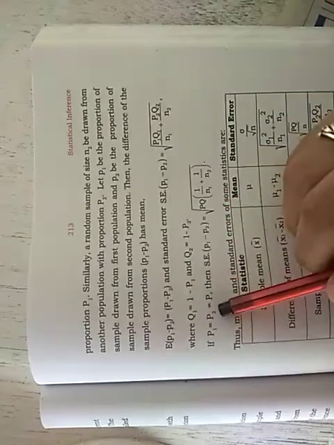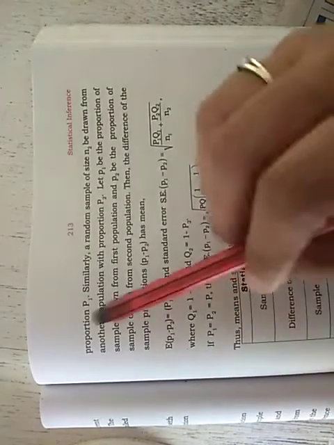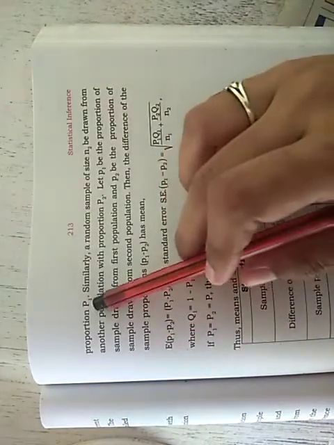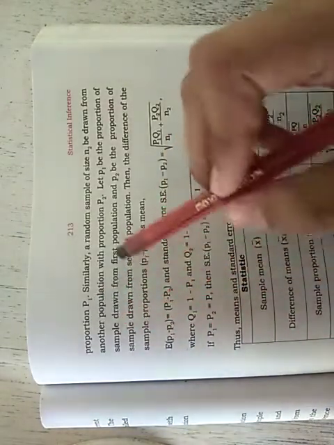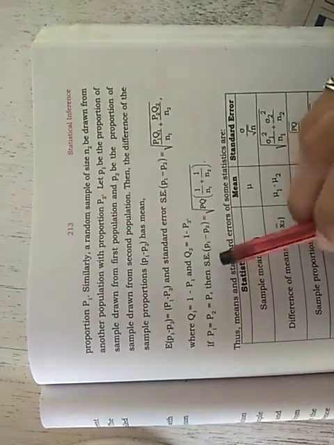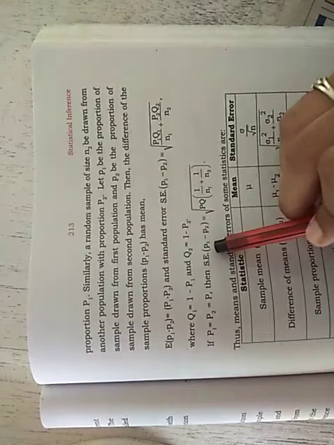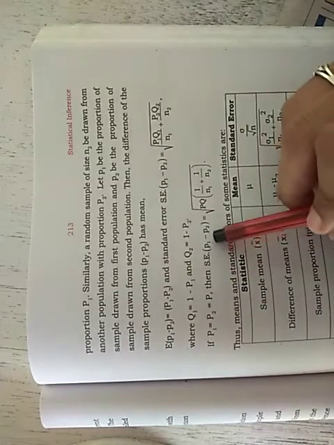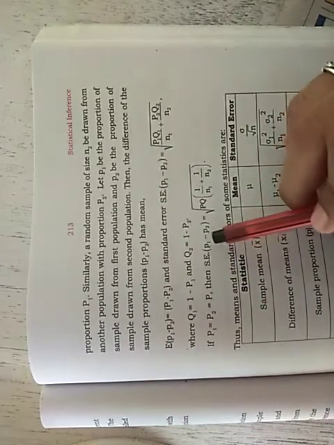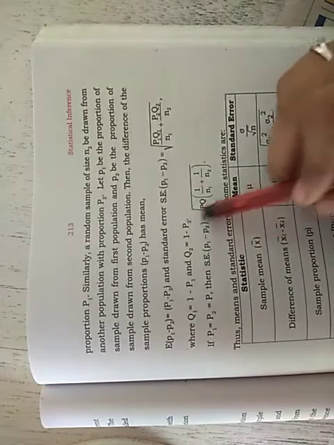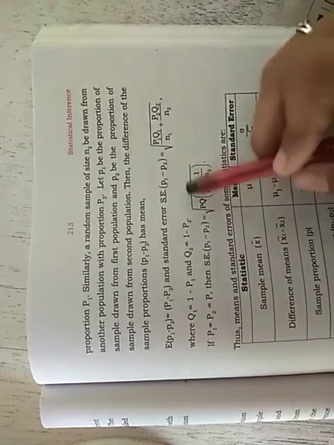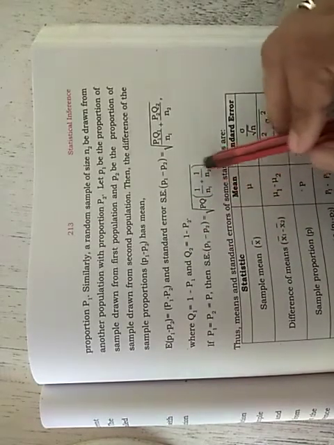If both populations have the same proportion, that is p1 equals p2 equals p, then the standard error of the difference p1 minus p2 will be root under pq into 1 by n1 plus 1 by n2.